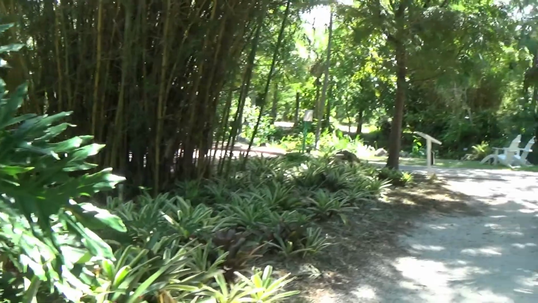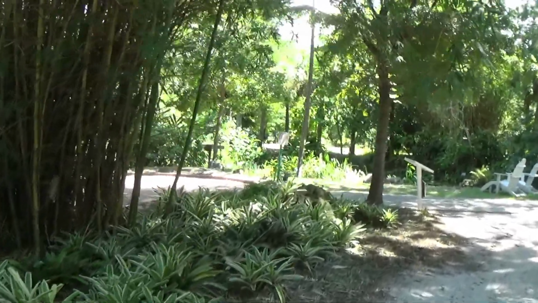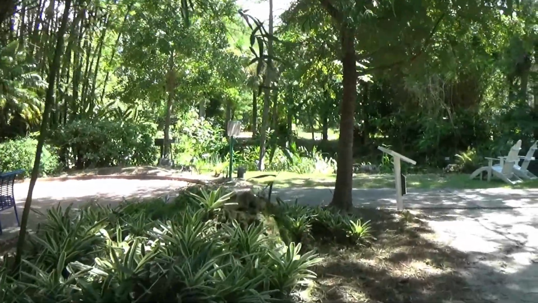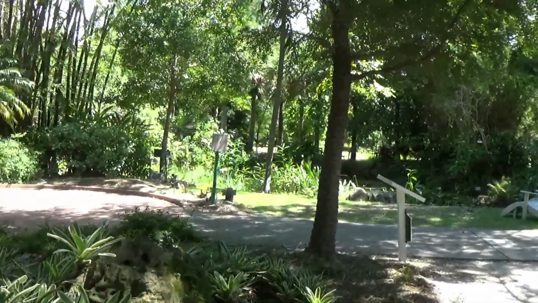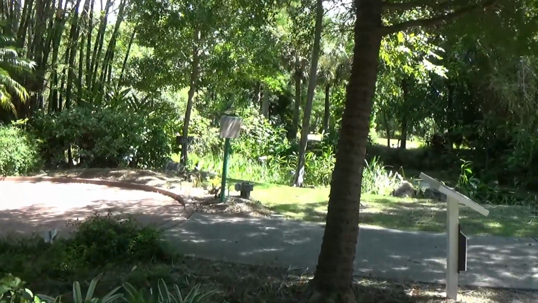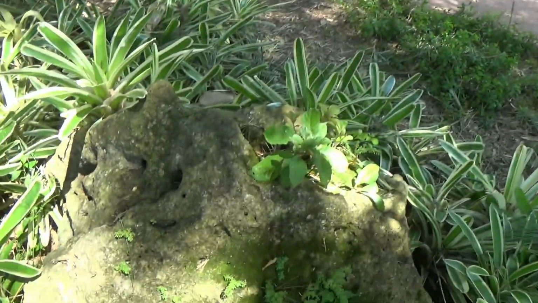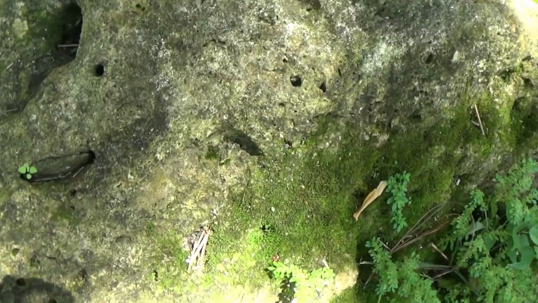Just in case, if you didn't get a good view of the true moss, the division Bryophyta, when we were looking at our plant collection tree, here's some more on this rock here. You can see fuzzy green carpet. That fuzzy green carpet, that is real moss, true moss.